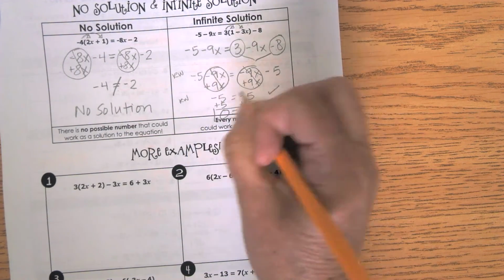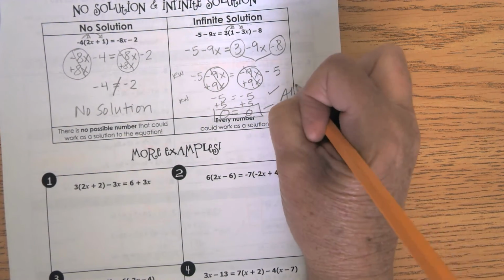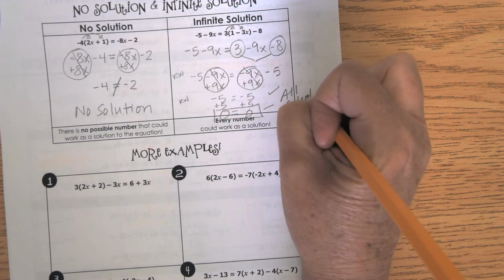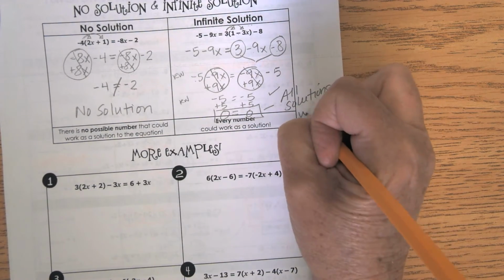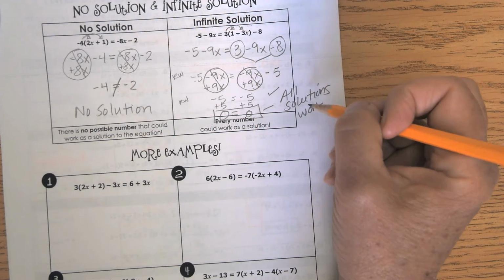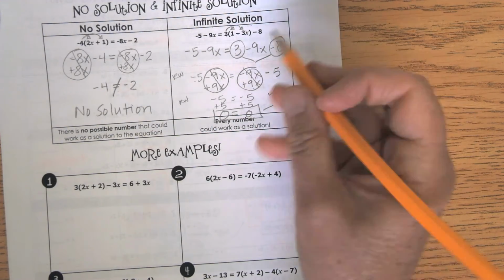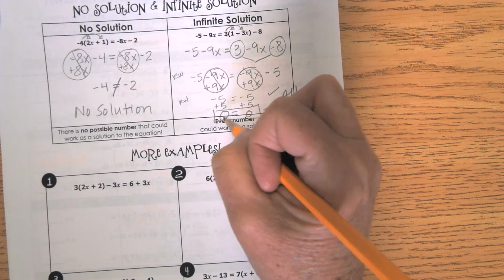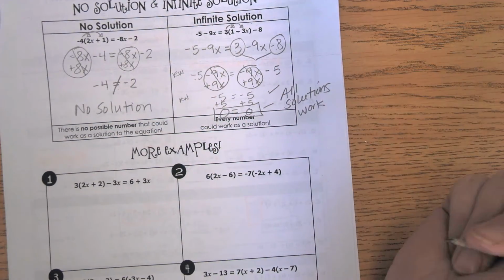What this means is that all solutions work. When we get into systems of equations, we'll talk about how this looks on a graph. But no matter what solution we sub in for one, it will work for the other.